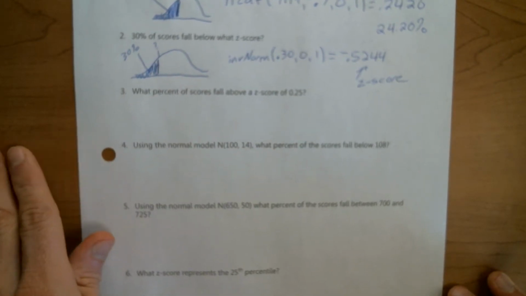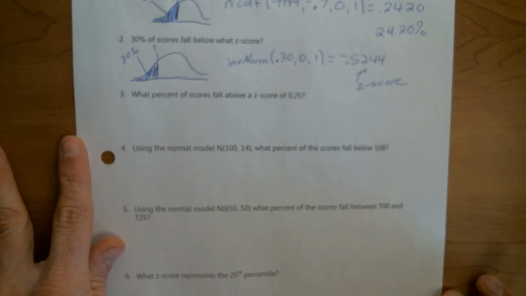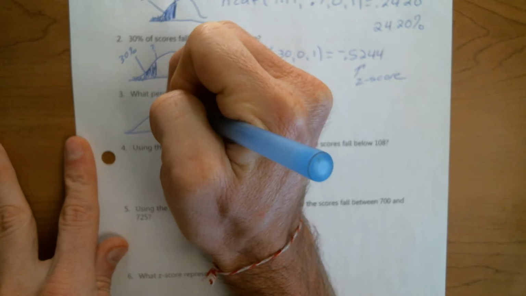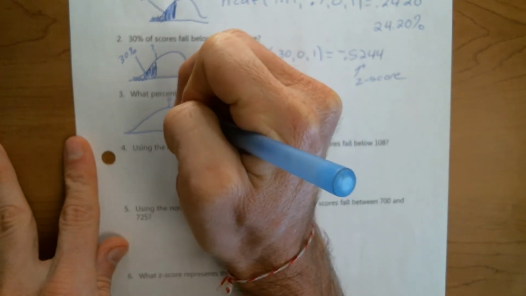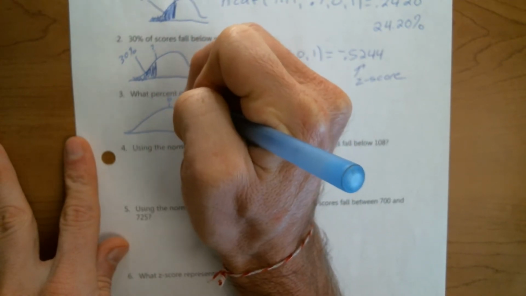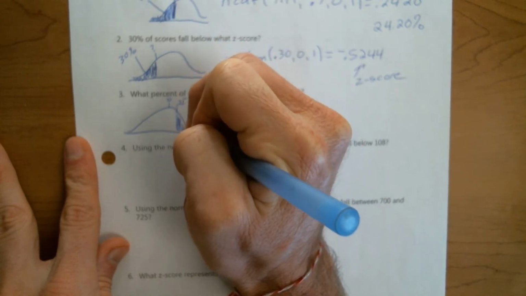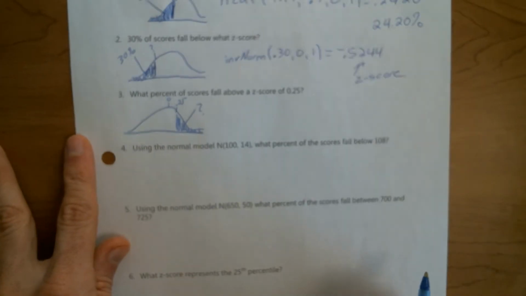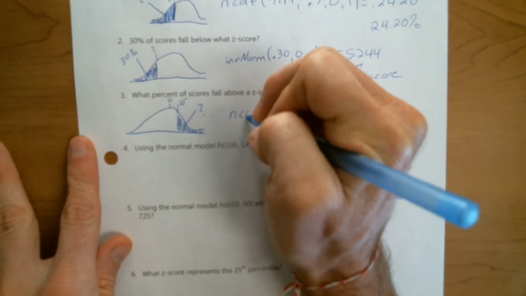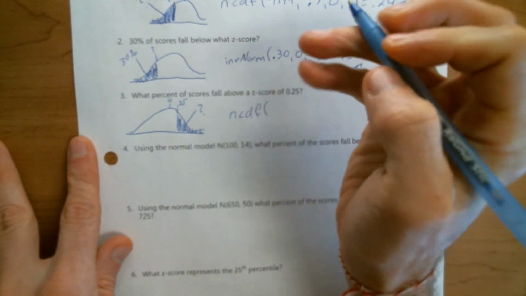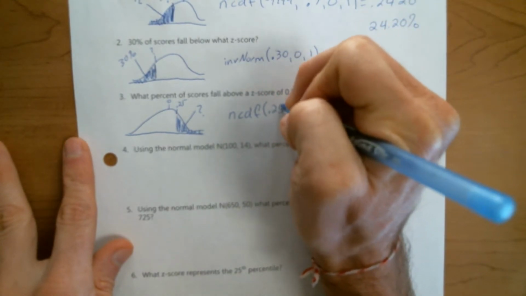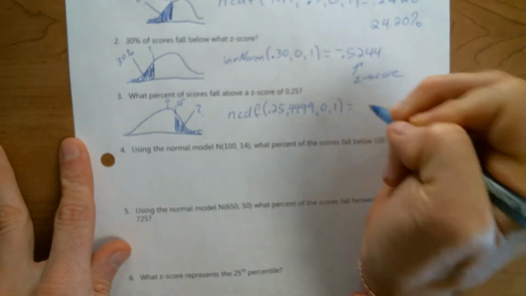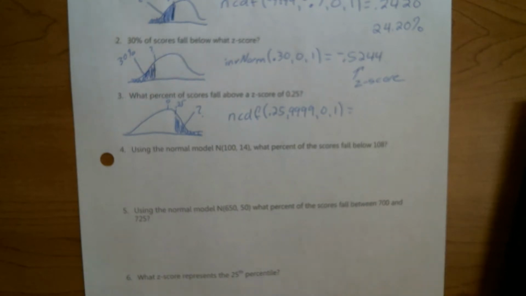All right, what percent of scores fall above a z-score of 0.25? So again, if we've got our curve, there's 0. So 0.25 might be right about there. And then the question we're asking is, how much shading does that give us? So we're doing an NCDF from 0.25 to 9999 when the mean is 0 and the standard deviation is 1.